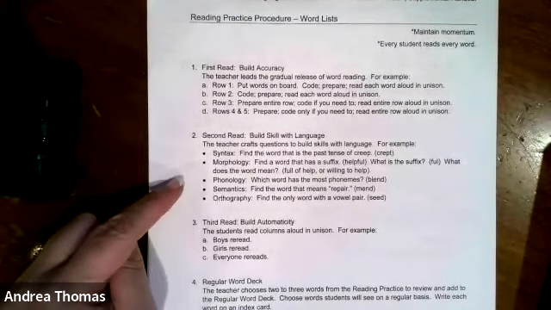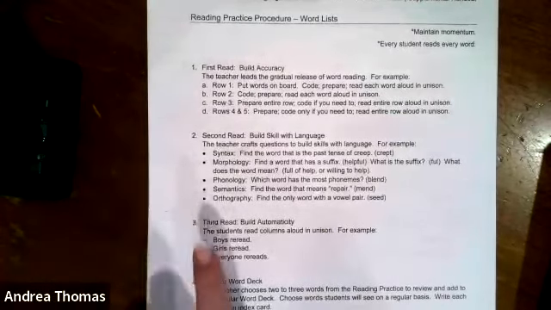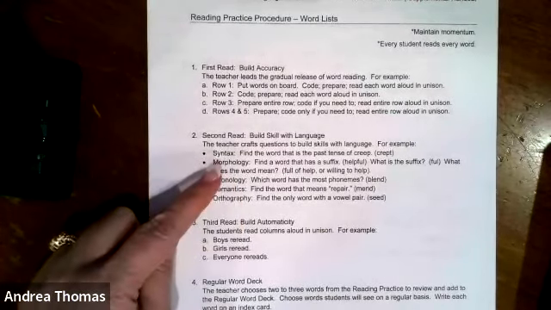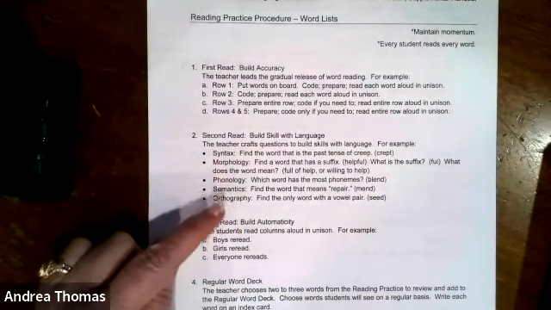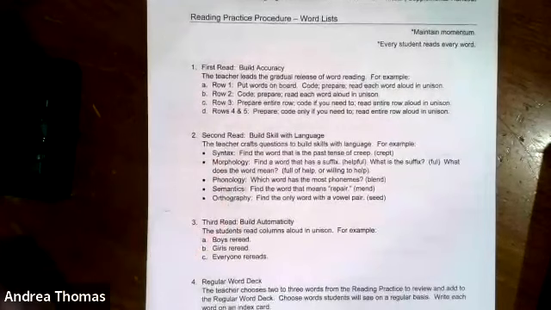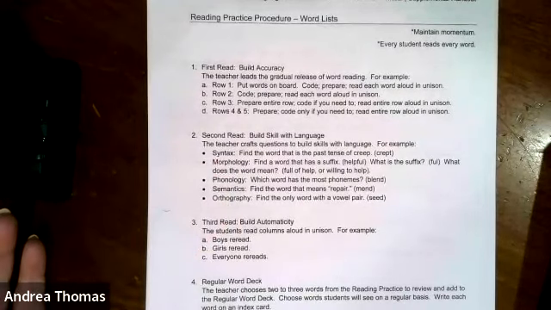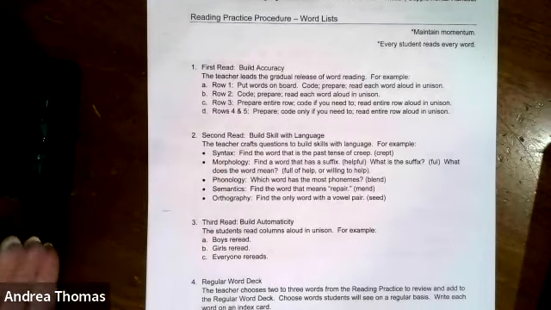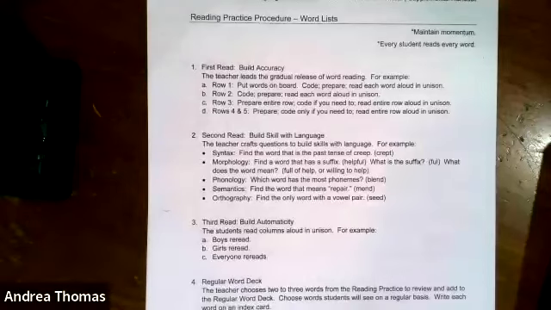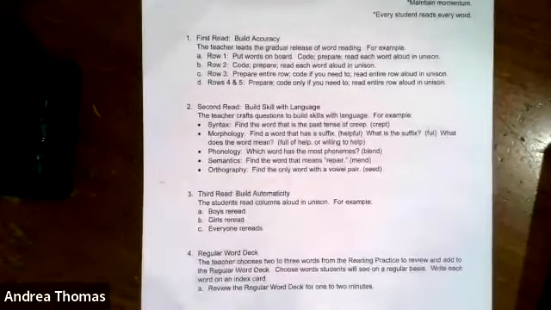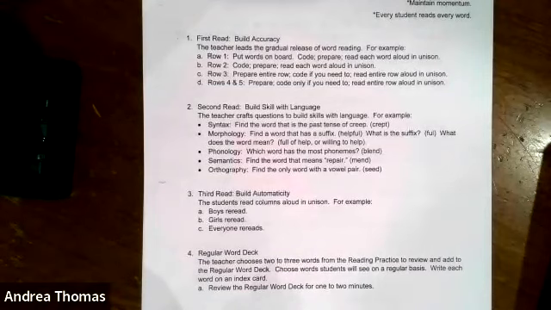You'll notice it shows you for this first read, it gives you the exact verbiage and the procedures that you'll use. For the second read, building skill with language, it gives you those domains of language: syntax, morphology, phonology, semantics, orthography. And I also like the social use or pragmatics. I think that's great, especially for our older kids, to understand, like that word drive, that it can be used multiple ways. The third read for automaticity, I used initial, medial, final. You could use first, second, third. You could use colors, however you wanted to denote, but you want to be able to get there quickly and you want them to understand.